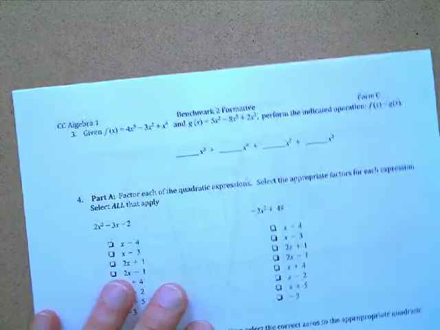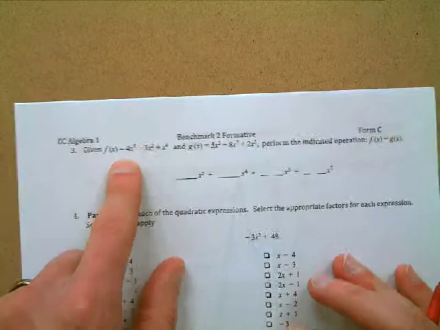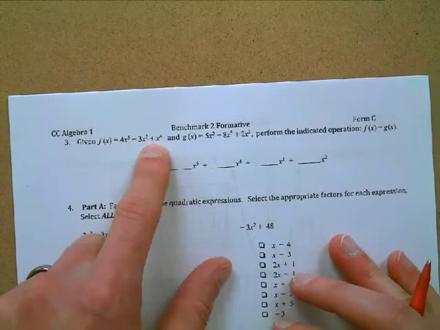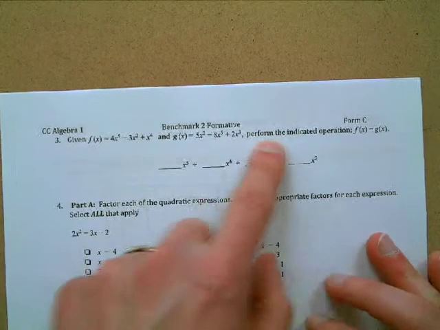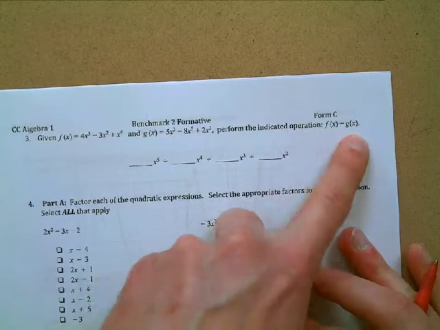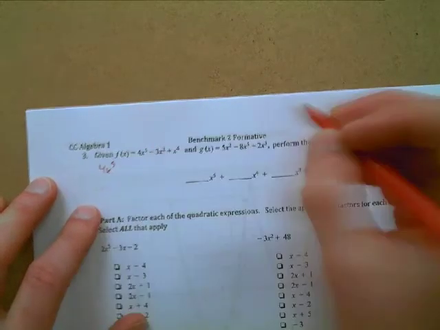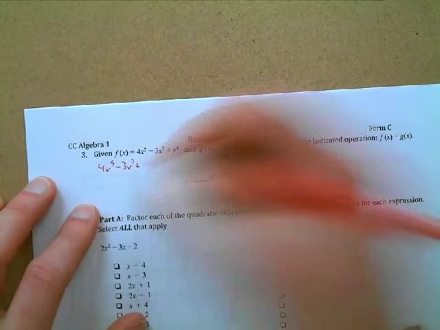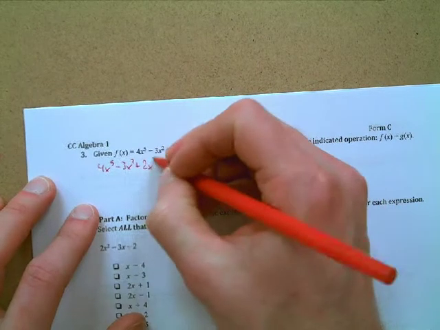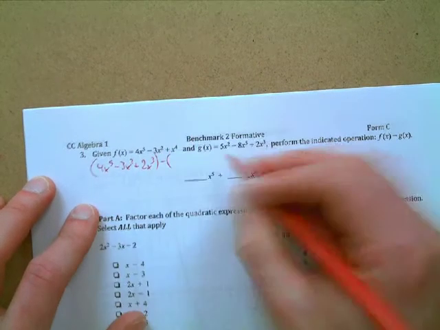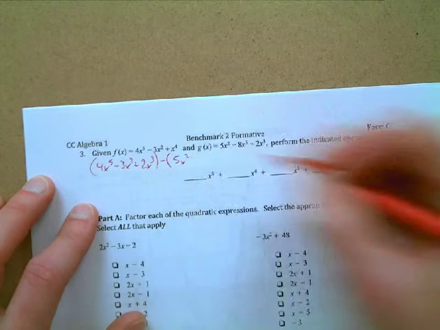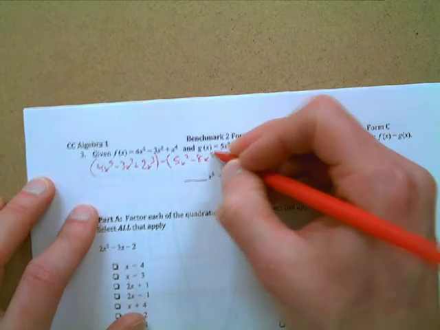All right, number 3. Given f of x equals 4x to the 5th minus 3x squared plus x to the 4th, and g of x equals that, perform the indicated operations, f minus g. So we're going to take our function f here and we'll subtract g. So I have 4x to the 5th minus 3x squared plus 2x to the 3rd. And we're going to subtract the quantity 5x squared minus 8x to the 5th plus 2x to the 3rd.